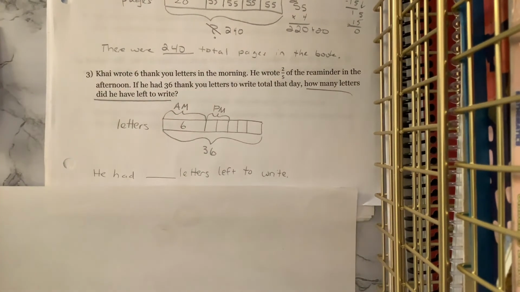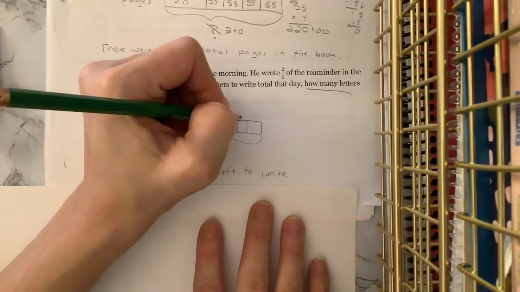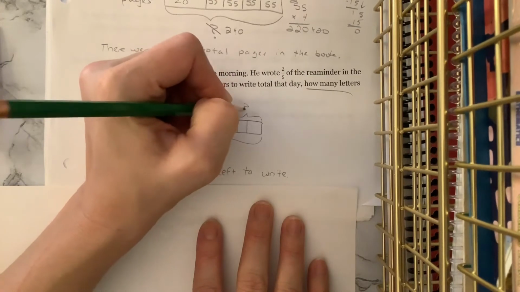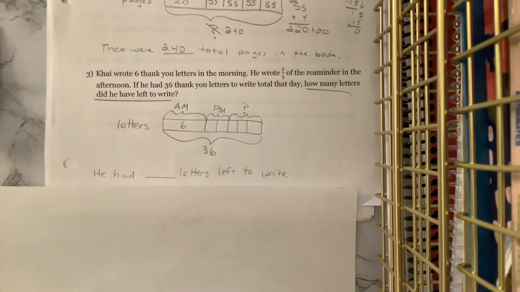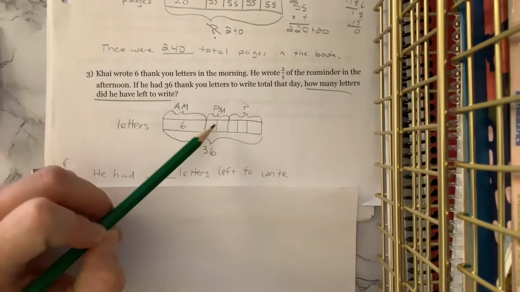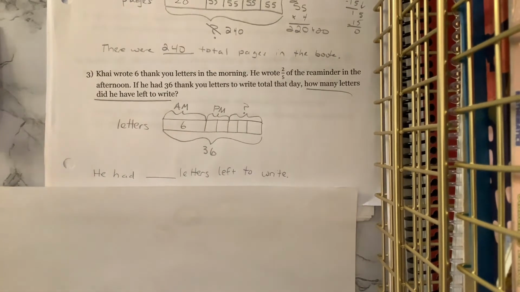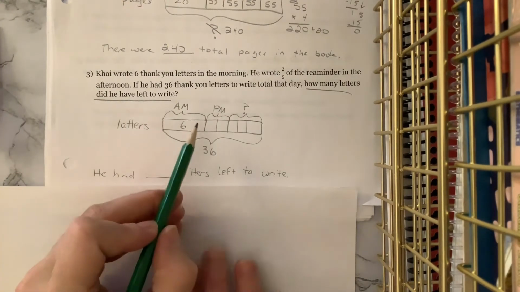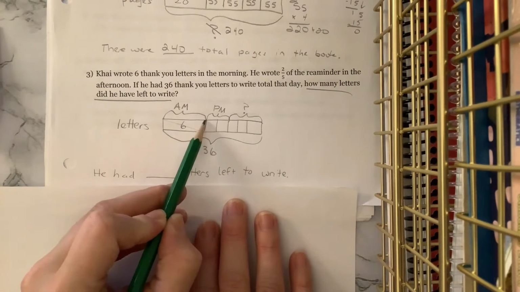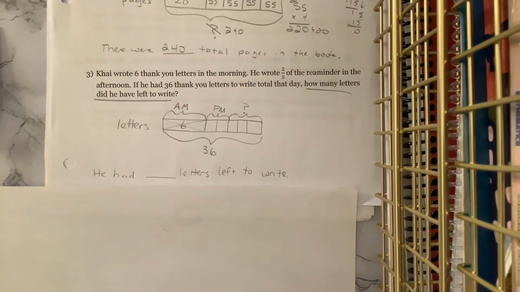He had 36 thank you letters to write. The question is, how many letters did he have left? Okay, question mark goes there. All right, so here we're looking at a problem with 5 equal boxes and then 1 more that's not equal. And so remember, we always want to do what we can to be working with all equal boxes. So currently we want to think about mathematically, how can we get rid of this amount mathematically?